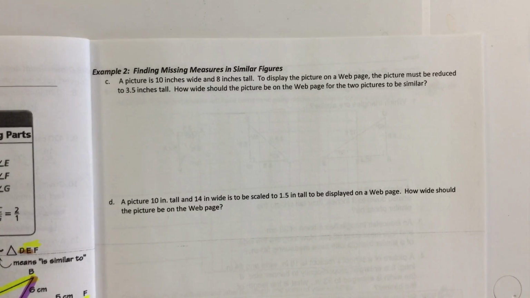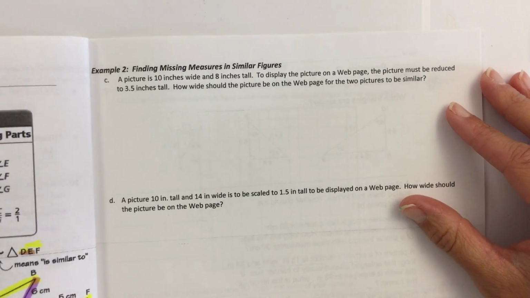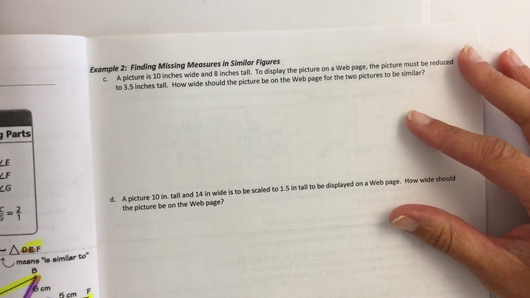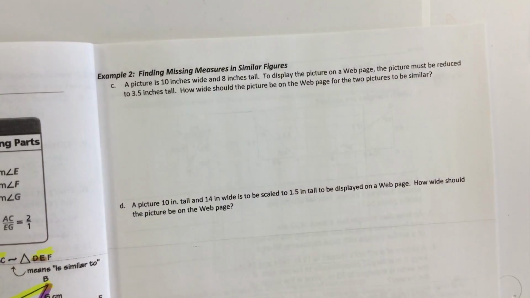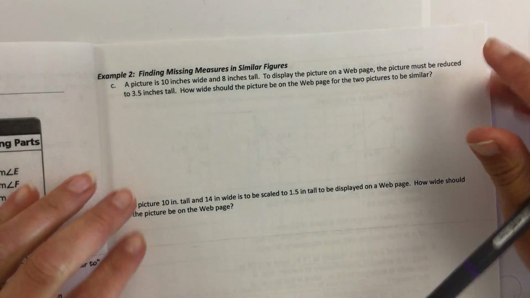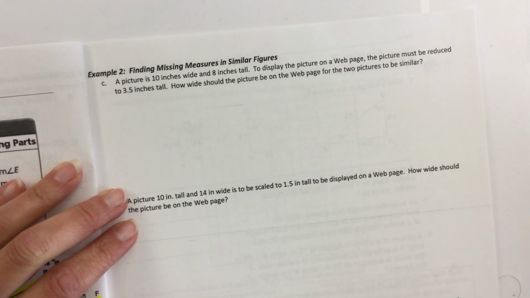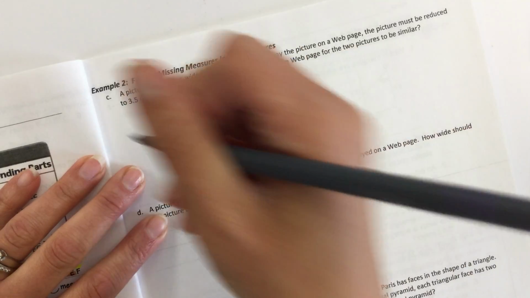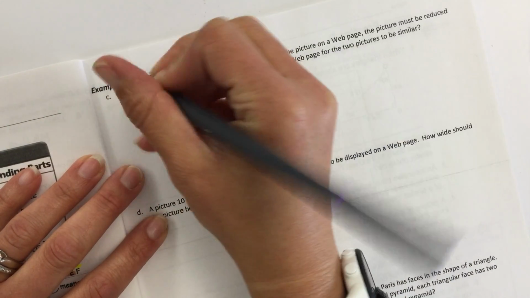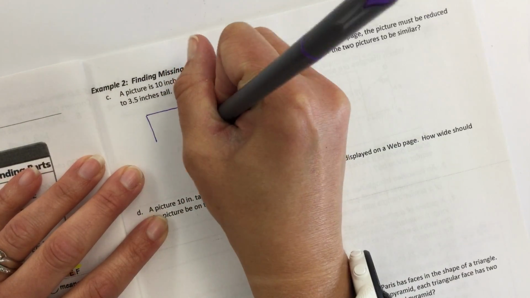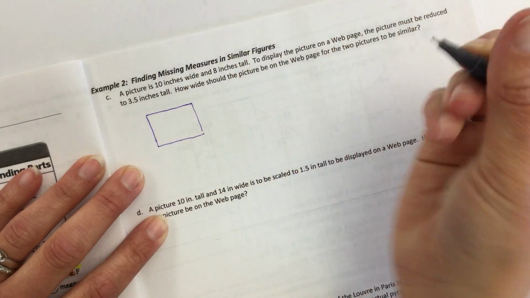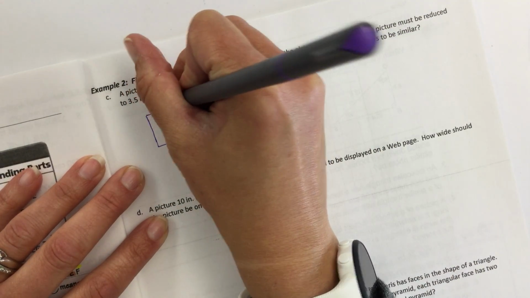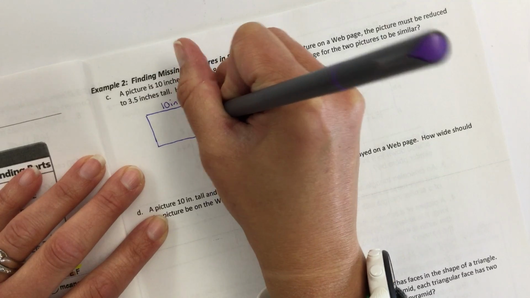So the next one is finding missing measures in similar figures. If you're finding a missing measure, we're going to use proportions. I like to have you draw a little picture. It says a picture is 10 inches wide and 8 inches tall. So I would literally draw it: 10 inches wide and 8 inches tall.